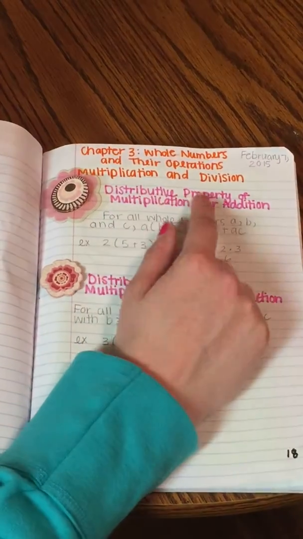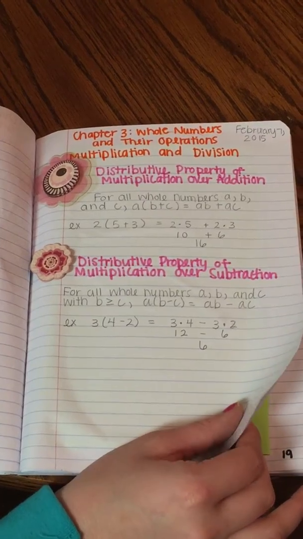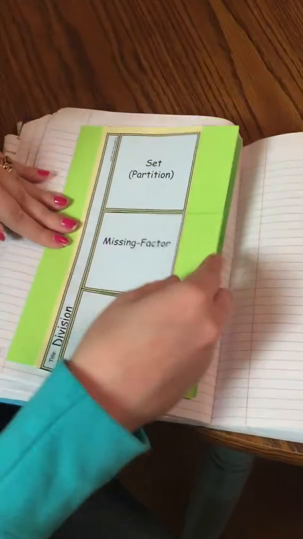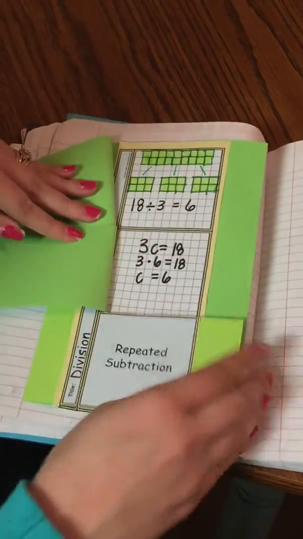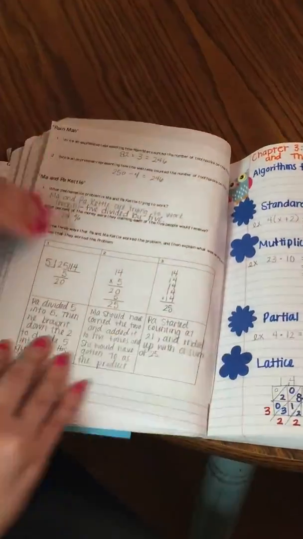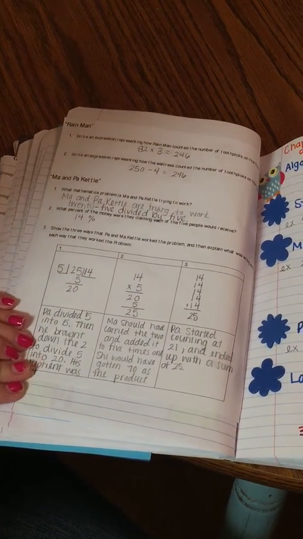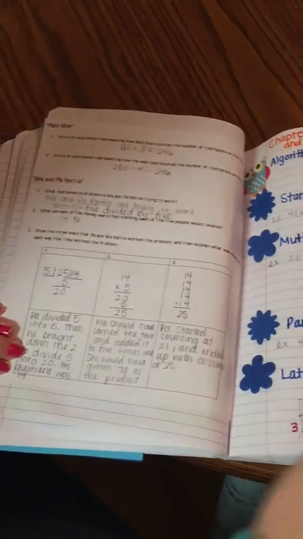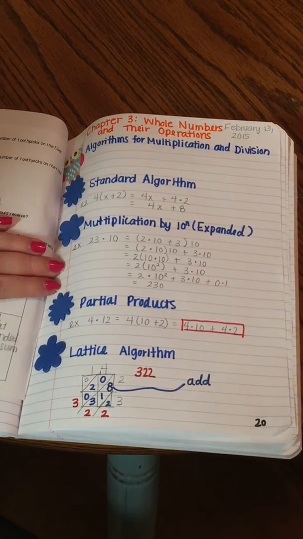And now I have the properties of multiplication and division. I have the distributive property of multiplication over addition and the distributive property of multiplication over subtraction. And now I have a foldable explaining the set model, the missing factor, and the repeated subtraction. And now on the left, I have the worksheet we did as a class to the Rain Man video and Ma and Pa Kettle video.